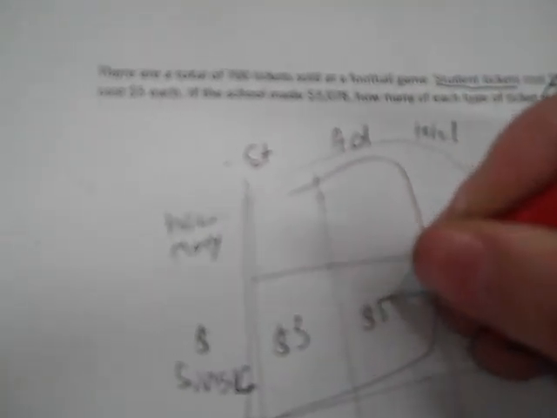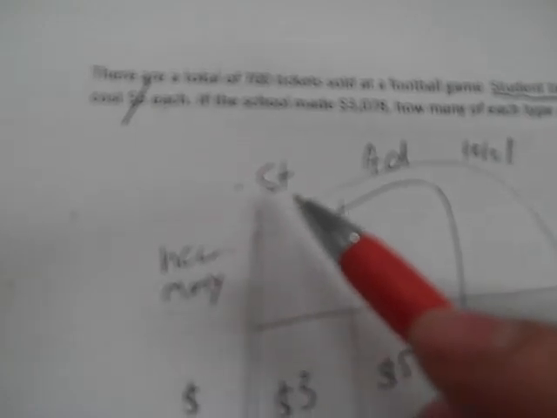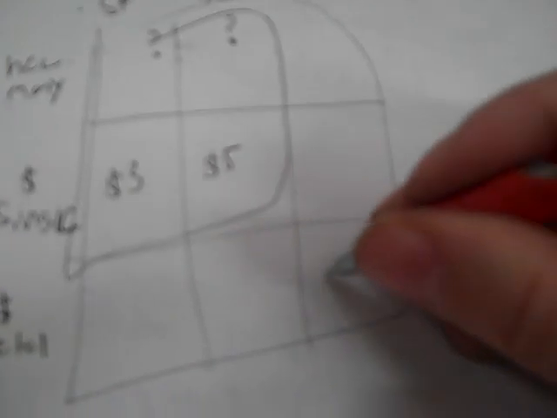So how much does a single student ticket cost? It costs $3. So put your 3, cross it out. How much does an adult ticket cost? That costs $5. Put $5, cross it off. How many student tickets were there? I don't know. It says 700 tickets, but it doesn't say whether those are student or adults, so those are unknown. And then my total price is $3,078.